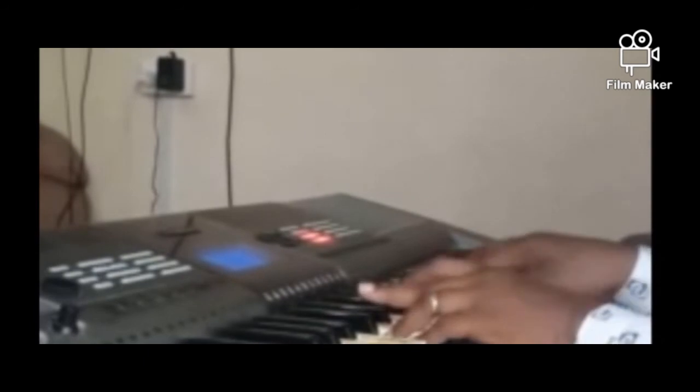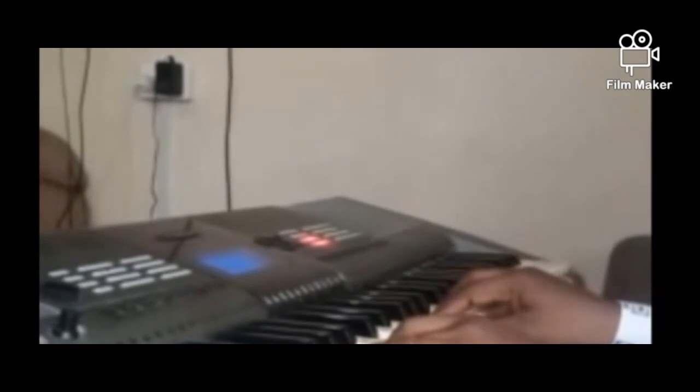Then you move back to the root chord, which is F. So there are certain songs where you realize this is the progression. So easy. 2, 5, 1, 2, 5, 1.